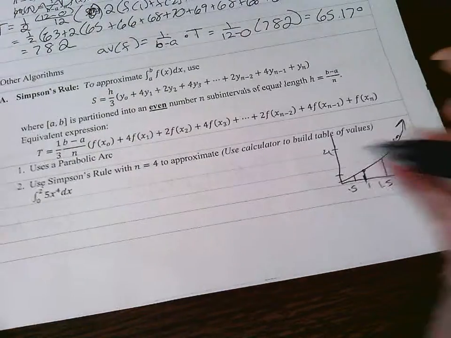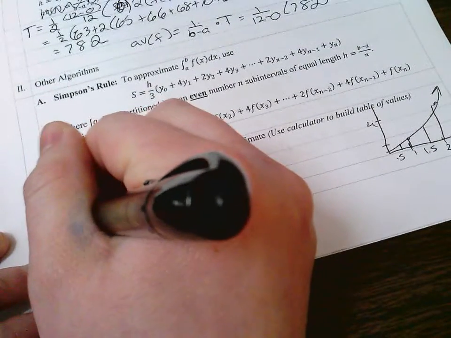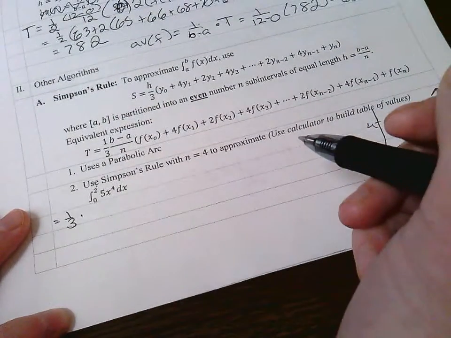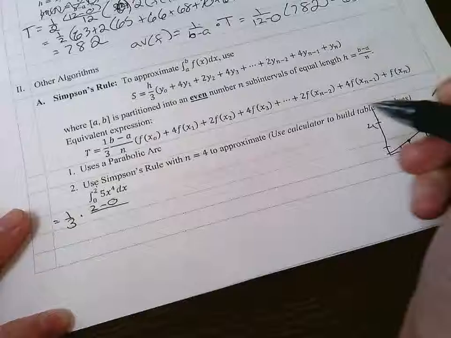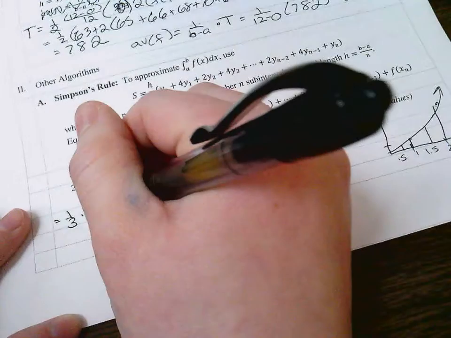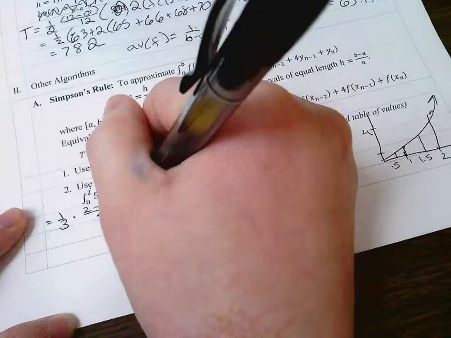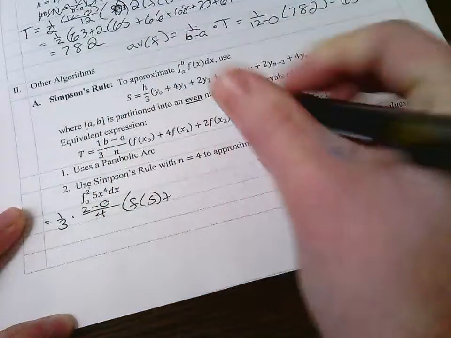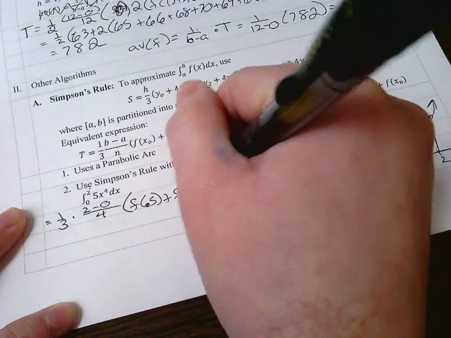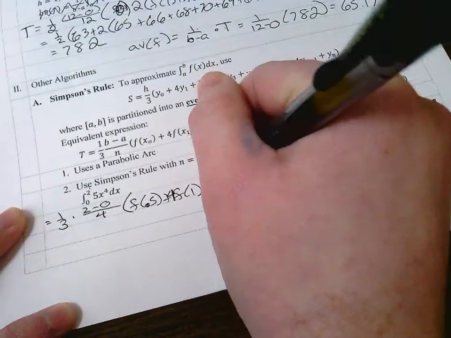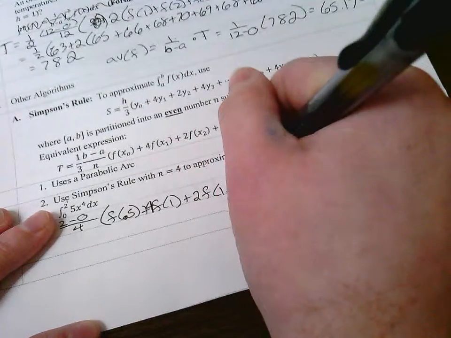Alright, so Simpson's rule: 1 over 3 times b minus a, so 2 minus 0, divided by n, which is 4, times f of 0.5 plus 4 f of 1 plus 2 f of 1.5 plus 4 f of 2.